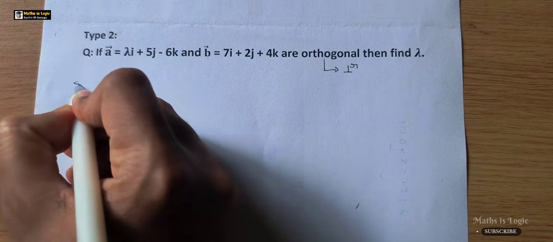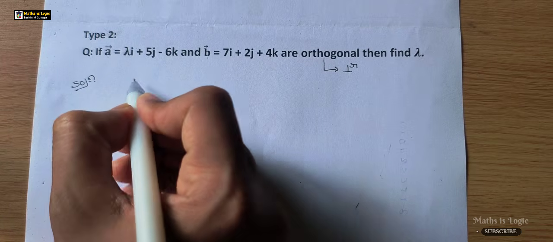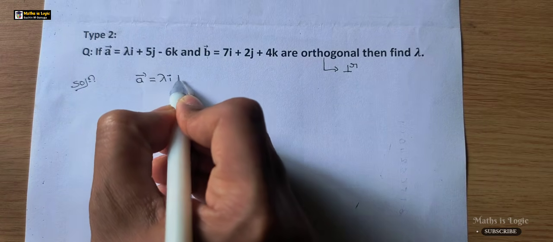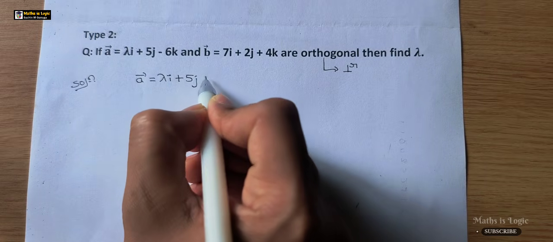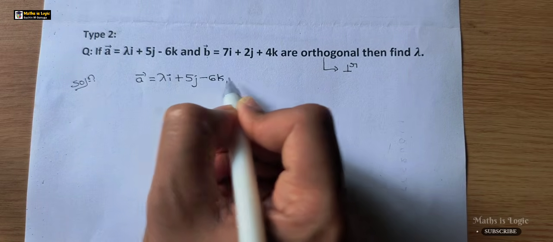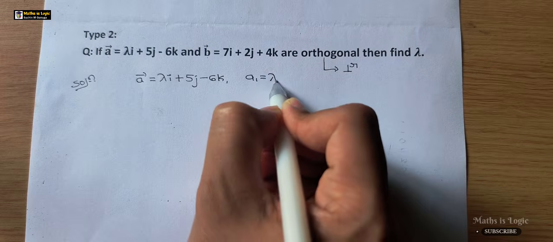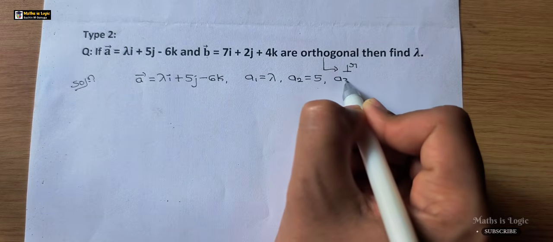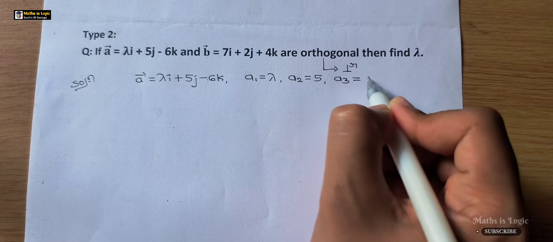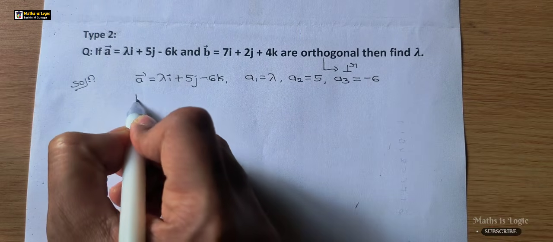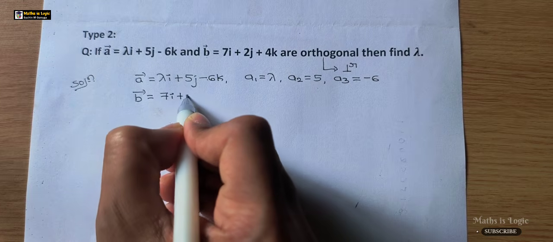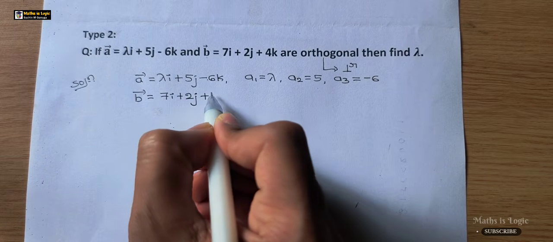Therefore, first in the solution write A vector lambda i plus 5j minus 6k. So write A1 is lambda, A2 is 5 and A3 value is minus 6. Next, B vector is equals to 7i plus 2j plus 4k.